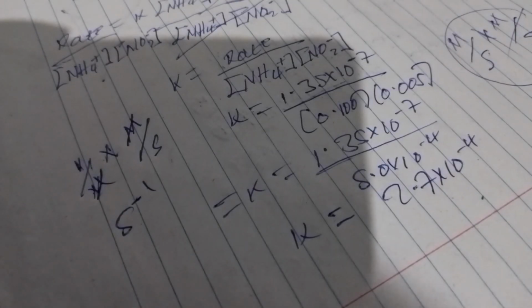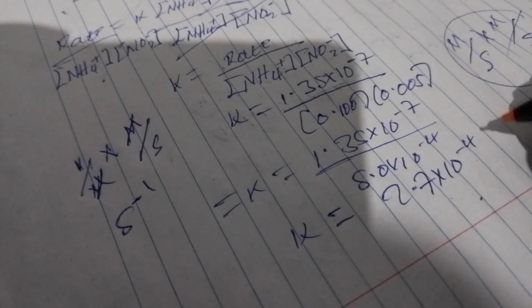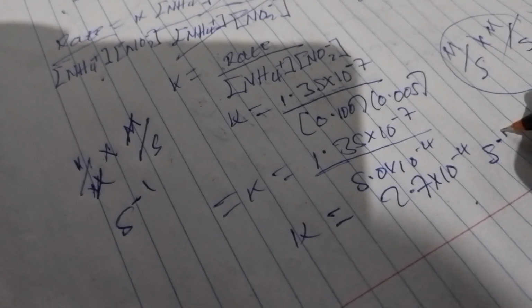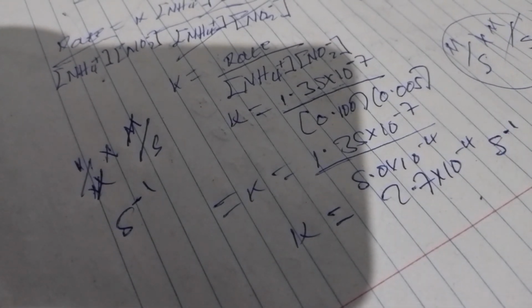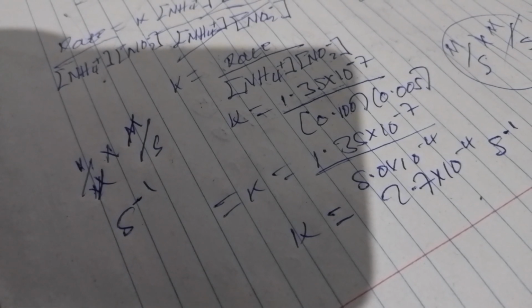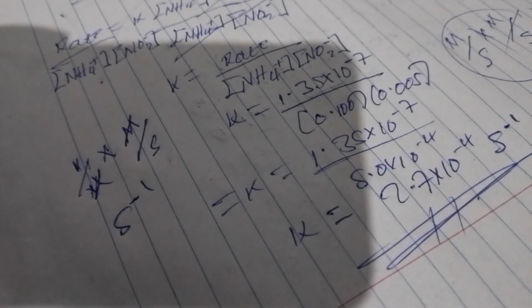So what's going to happen? We're going to have this m and this m as in molar gone. Then we remain with the reciprocal of a second. So that means the units here are going to have the reciprocal of a second. So this is the rate constant.